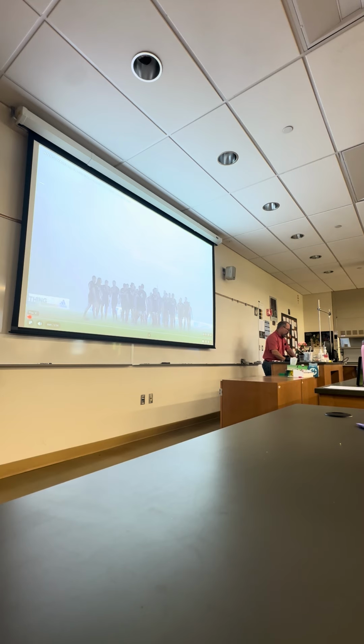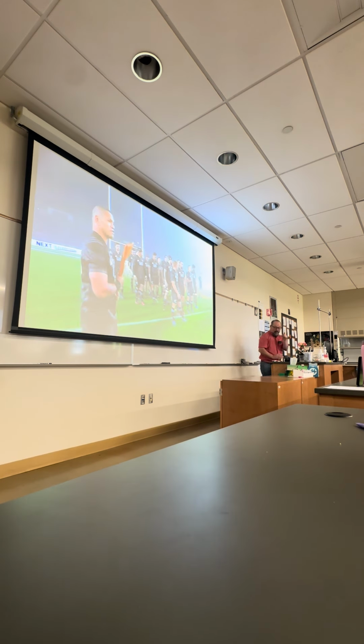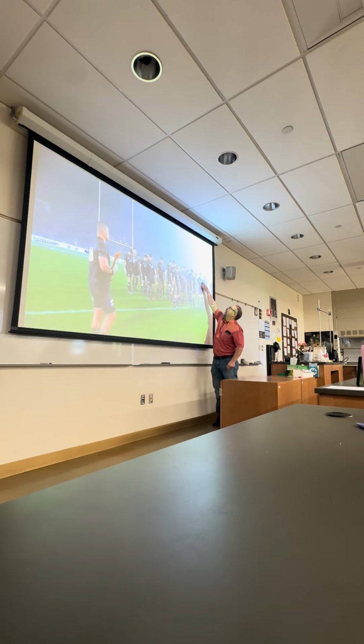It's kind of cool. Now a moment for the Maori All Blacks to prepare for the haka, the team that introduced the haka to New Zealand rugby. It's called the haka. See the ferns? Ferns!